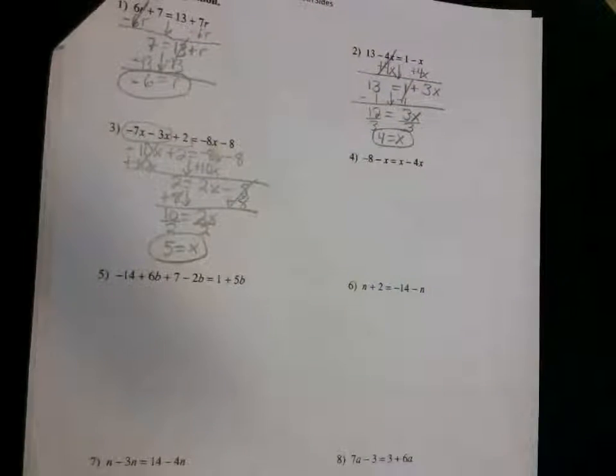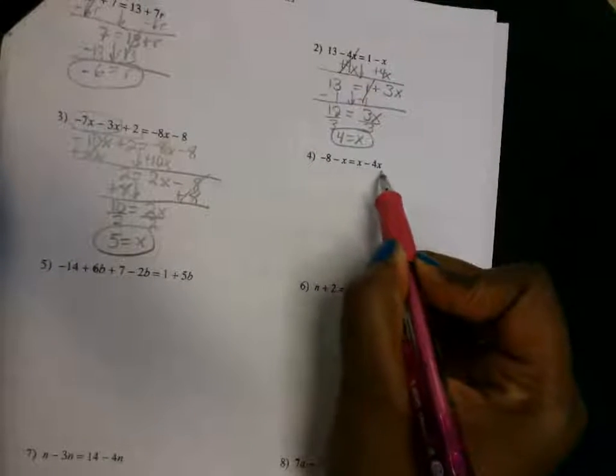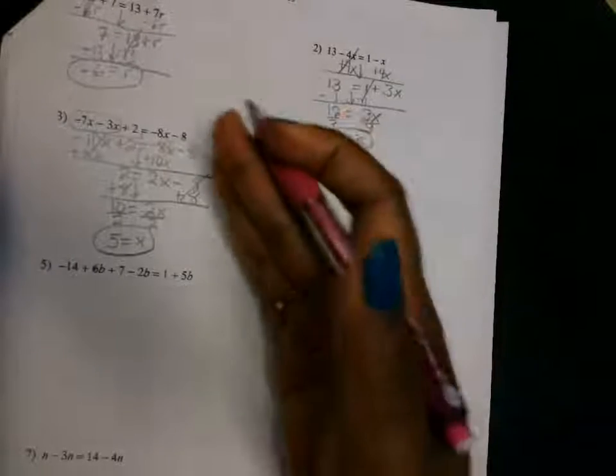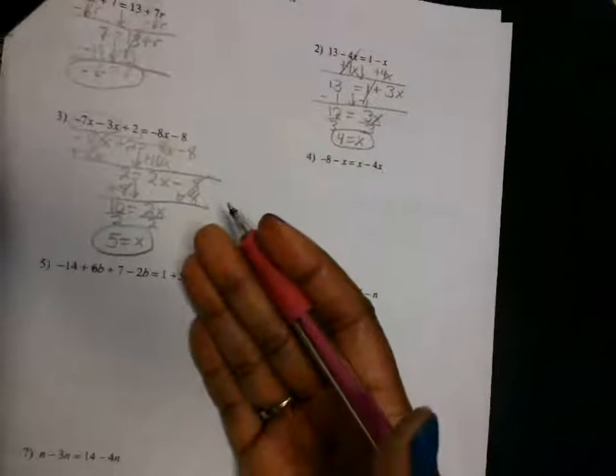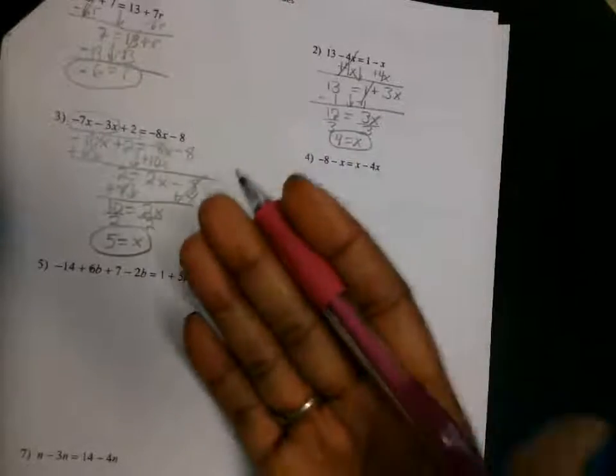Please make sure that you follow the same steps in doing these problems. Look for distributive property. None of these have distributive property. You're going to combine like terms on each side separately. Then move the variables to the same side. Then isolate the variable. Get rid of the numbers that are not directly attached to the variable first. So add or subtract first, then multiply and divide last when working out these problems.